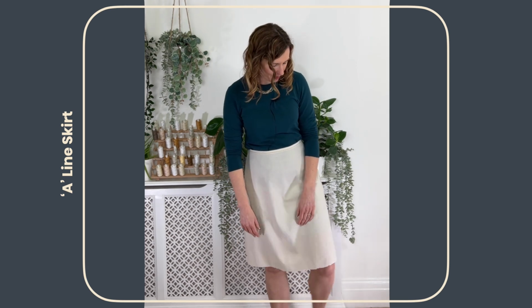It's just a really nice standard block from which you can then draft and add loads of other drama into the skirt pattern piece if you want to. But this, along with the straight skirt, are both really common starting points for other skirts and other dresses. So yeah, this is what it looks like. Well done for creating yours.